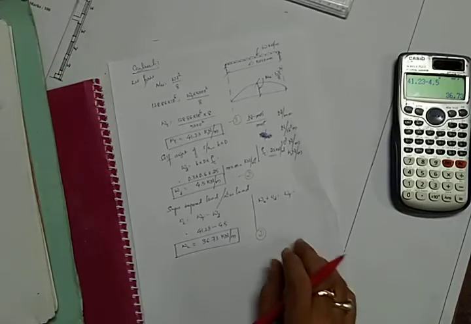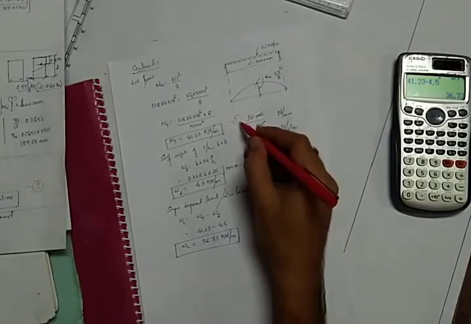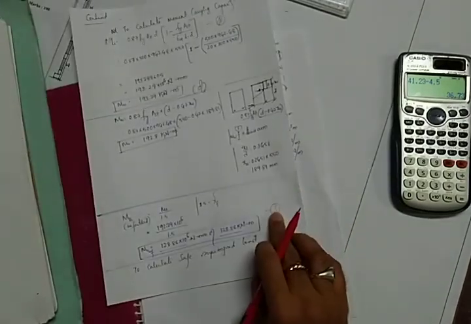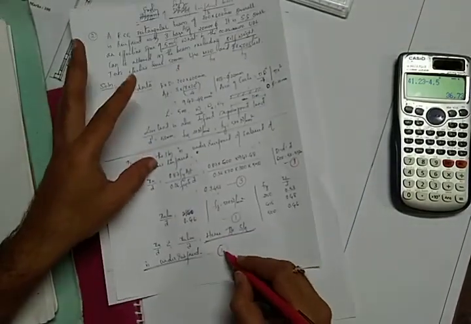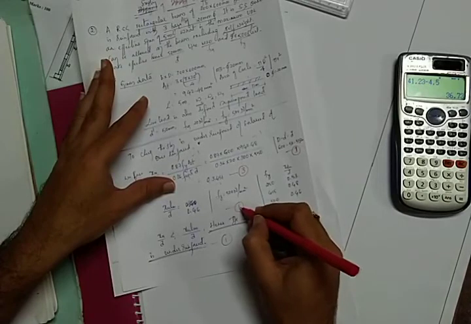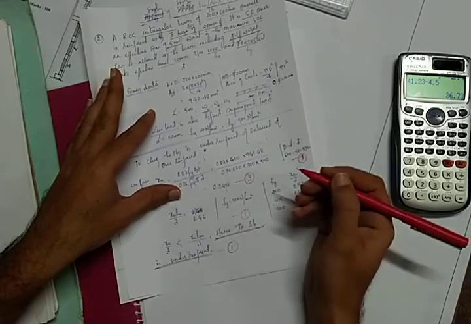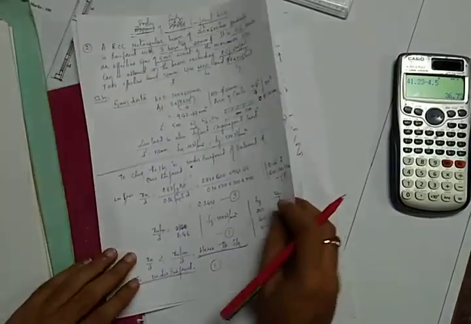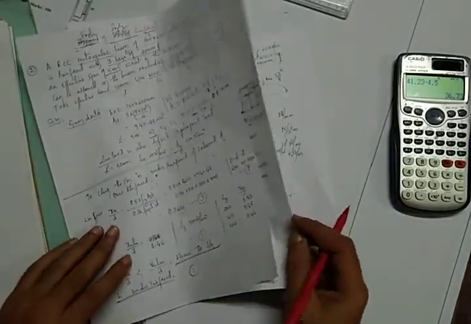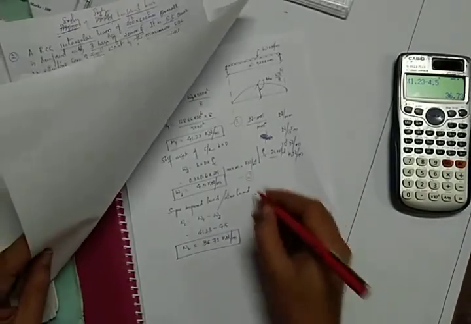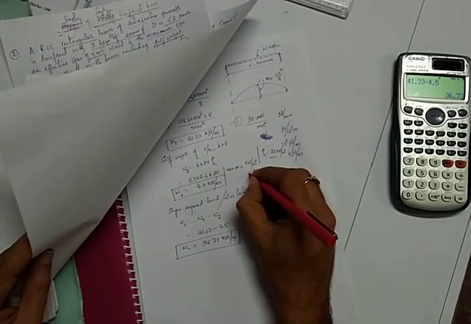So you count down the marks. 2 plus 2, 4, 4 plus 3, 7, 7 plus 3, 10, 10 plus 1, 11, 11 plus 1, 12, 12 plus 3, 15. Somewhere it is missing. So this will be for 1 mark.